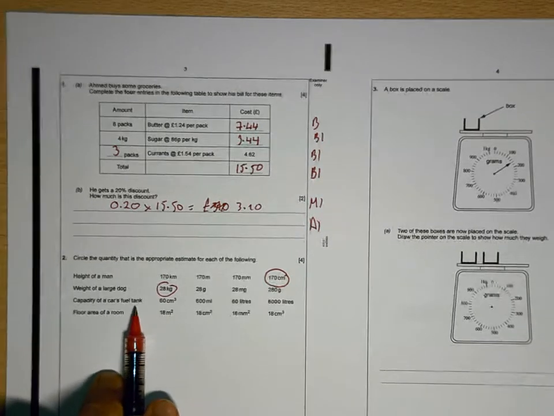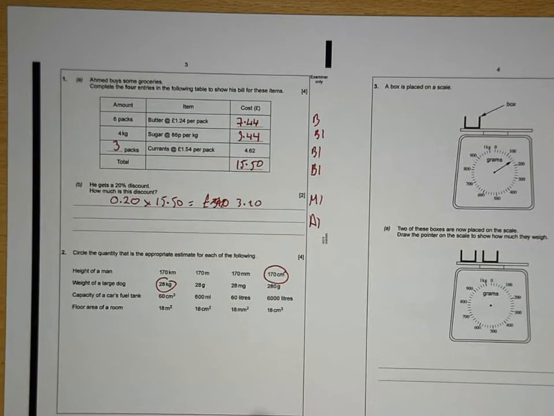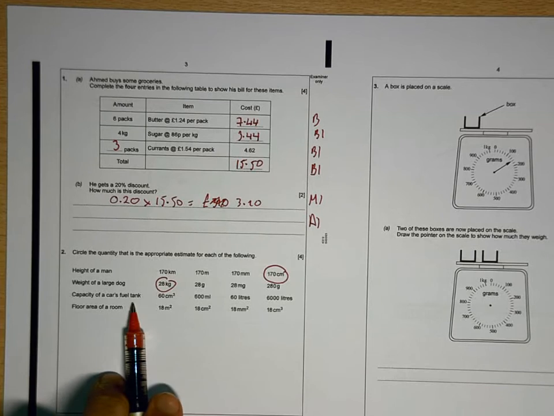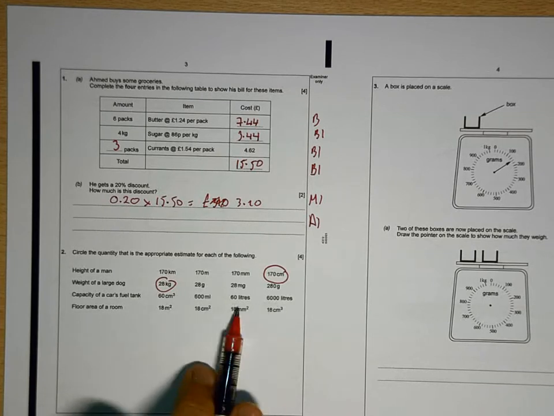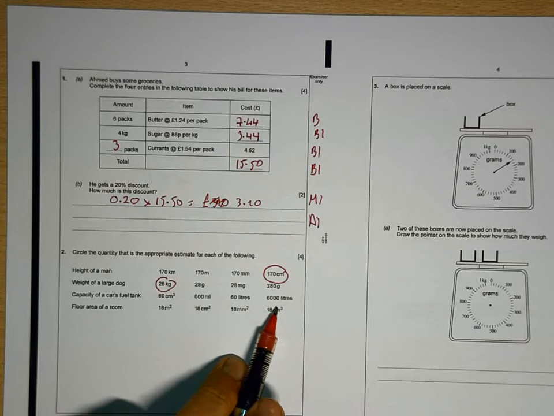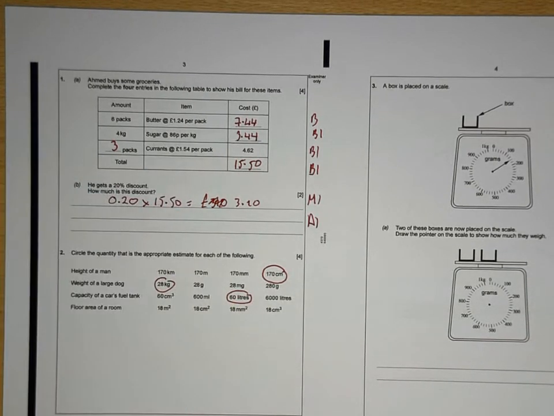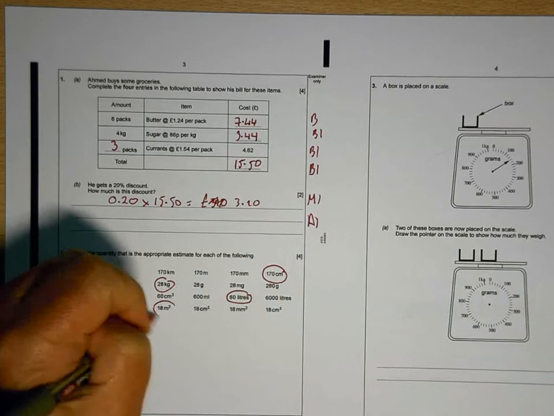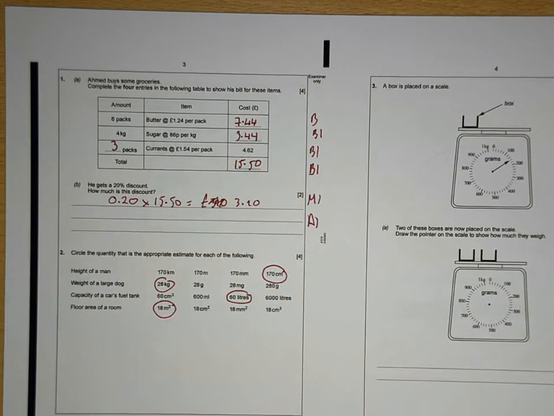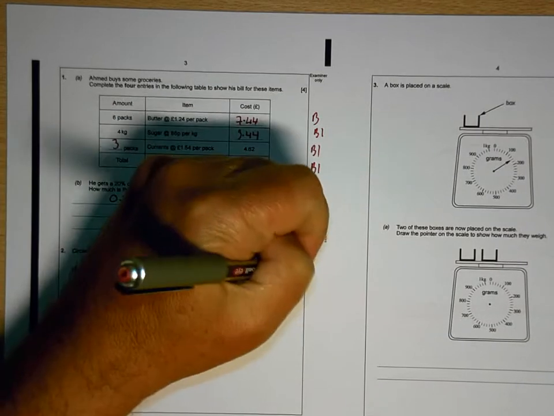If you think when your parents go and fill their tank, the cost is in litres, so you're looking at either of those. It isn't going to be 6,000 litres, that's a lot of fluid. It's going to be 60 litres. And the floor area of a room will be in meters squared. 1 mark for each of those.